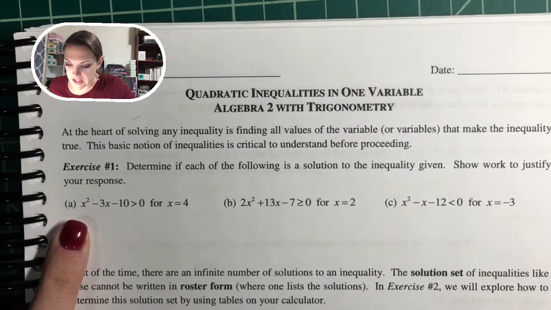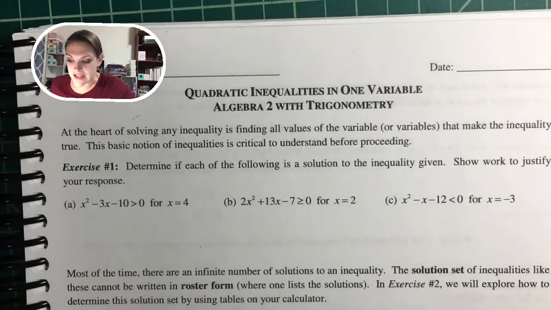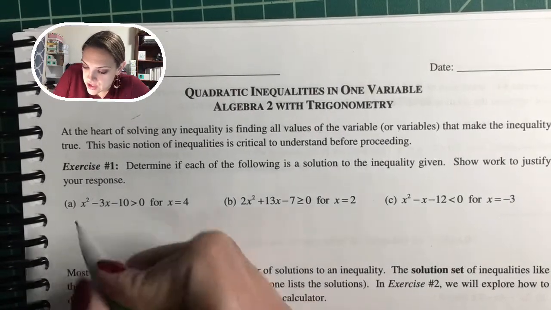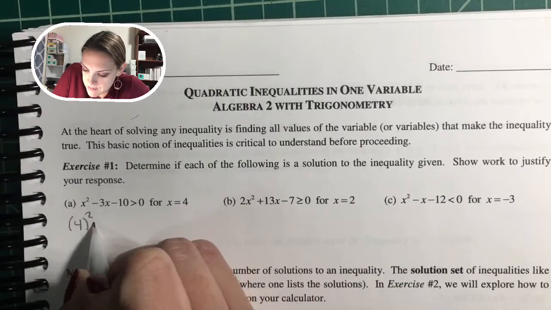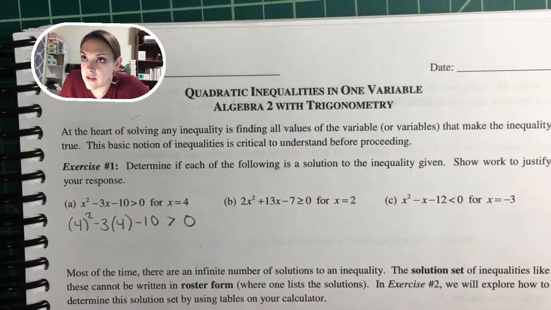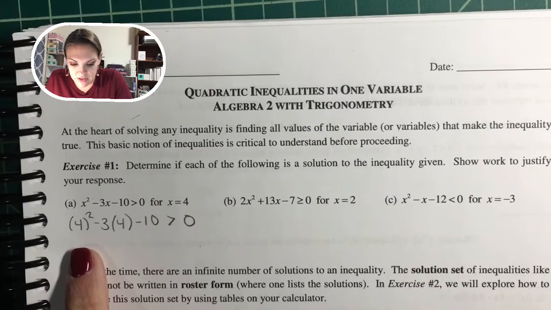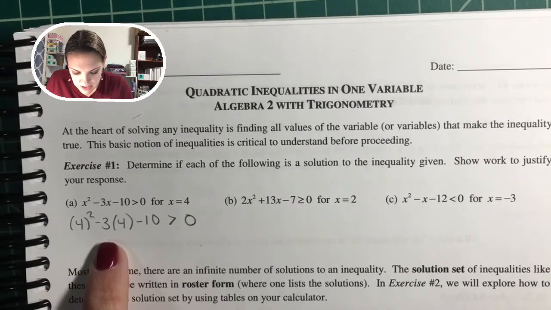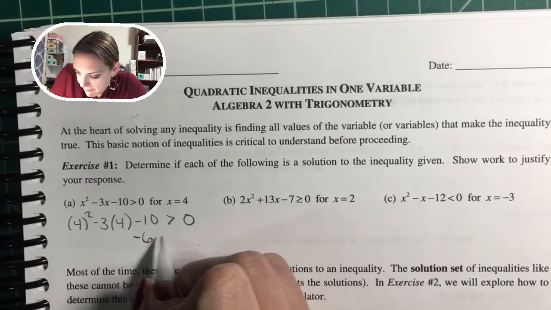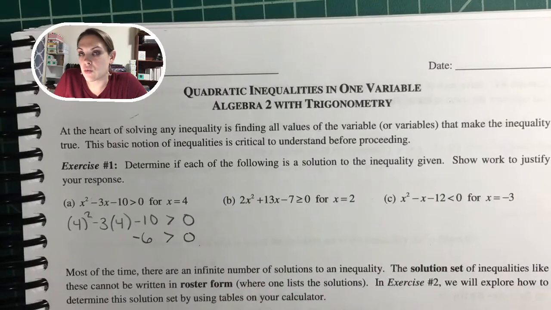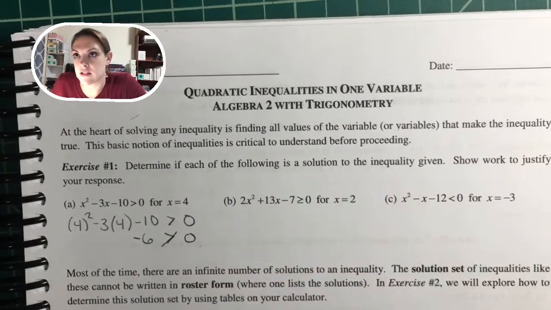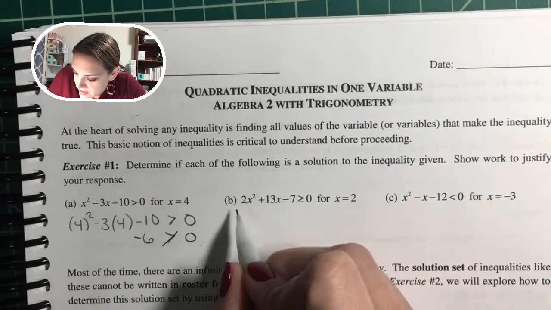So for the first one here, it says, determine if each of the following is a solution to the given inequality. Show our work to justify our answer. So we're just going to go ahead and substitute in the number 4 for all the x's. And then we're going to grab our calculator and type that in, 4 squared minus 3 times 4 minus 10, and we're going to get an answer of negative 6. Now, is negative 6 greater than 0? No, it's not. So this is not true. Okay? And we'll do the same thing for the rest.